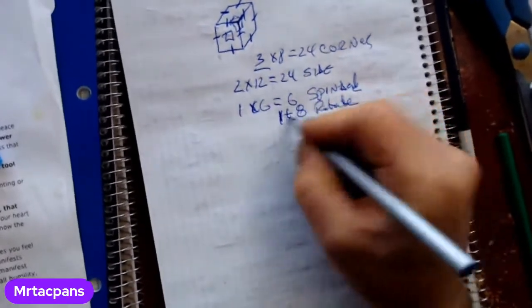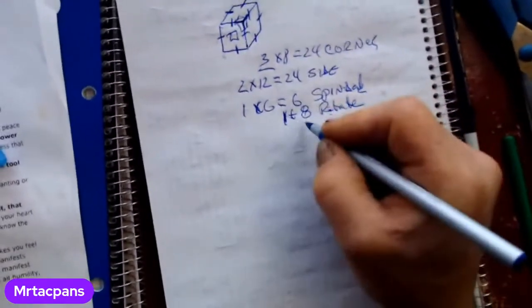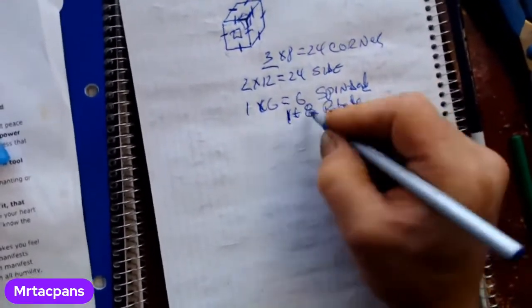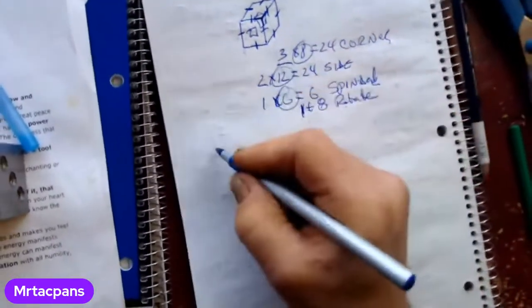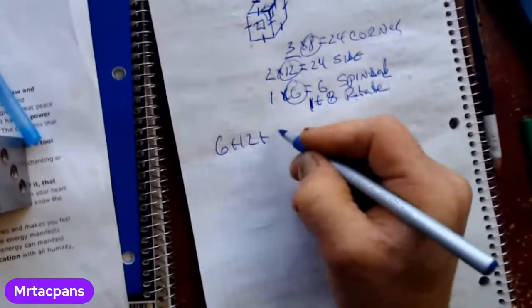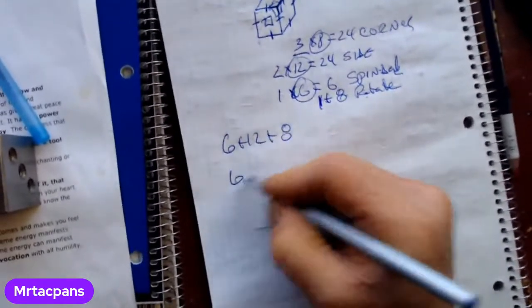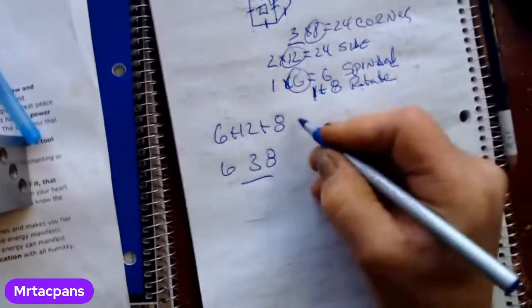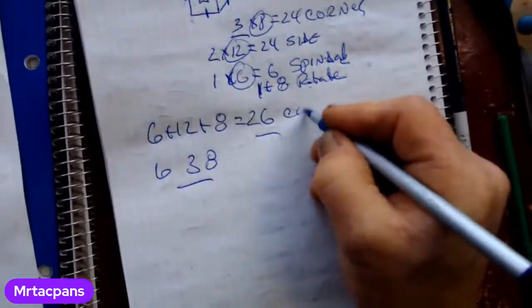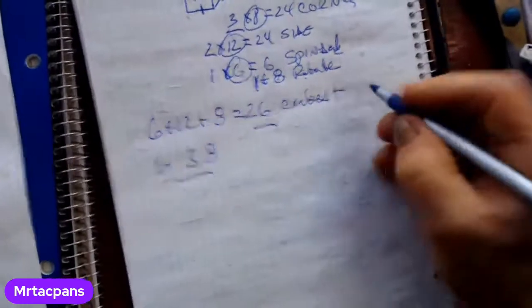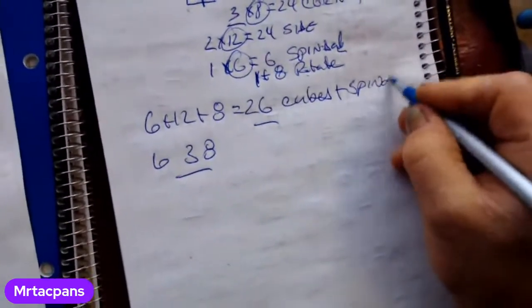So at one time it can move this, and when this rotates as 9, there are a total of 8, 12, and 6. 6 plus 12 plus 8 equals 26 cubes plus the spindle.